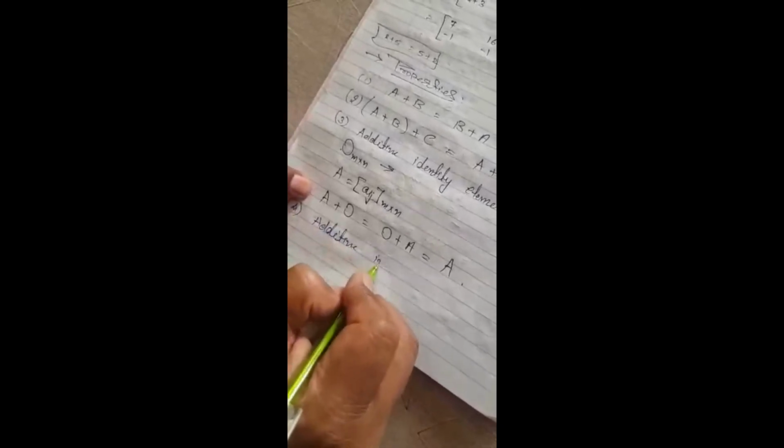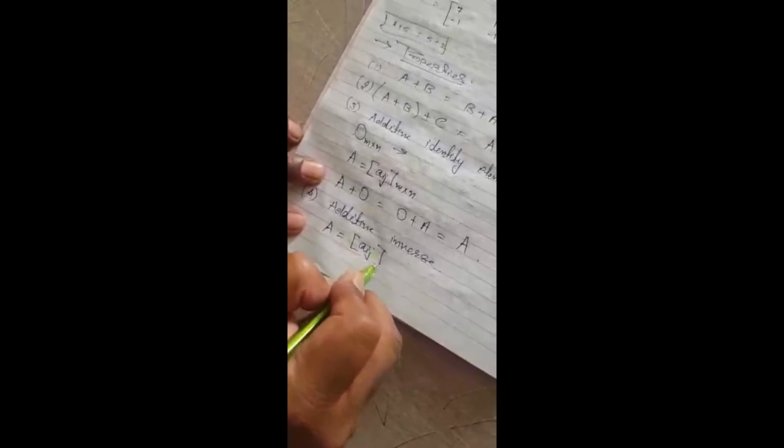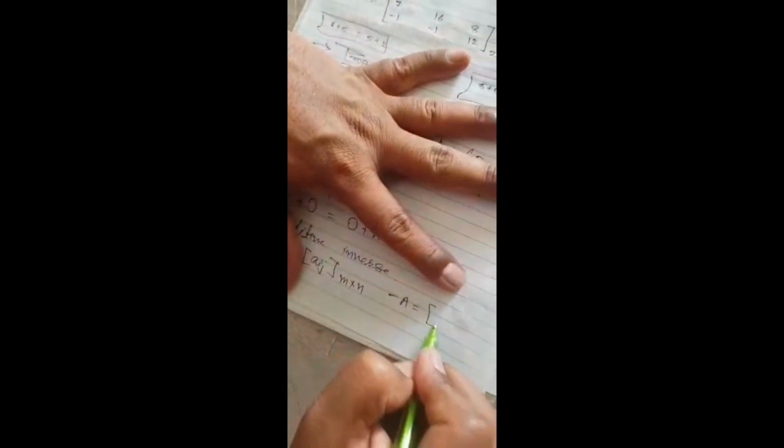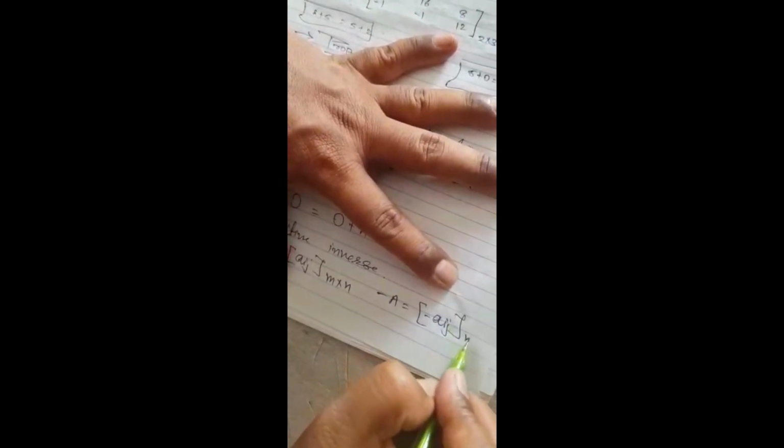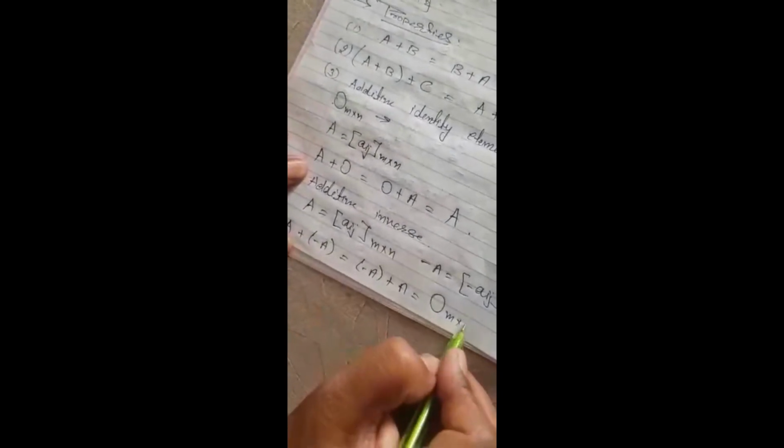Similar way, the fourth and last property, additive inverse. In that case, suppose A is any matrix given, Aij, M cross N. We can find minus A as minus Aij, M cross N. Then their addition will be what? A plus minus A, or minus A plus A will be what? 0 M cross N. Is that clear? It means we can find just the opposite matrix.